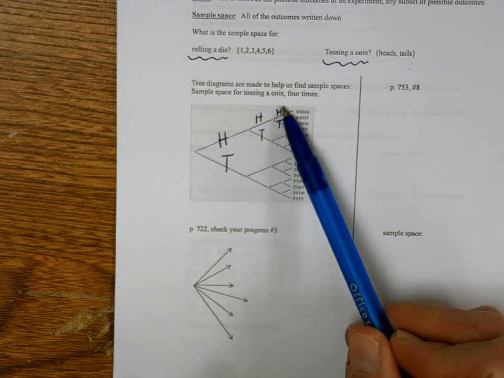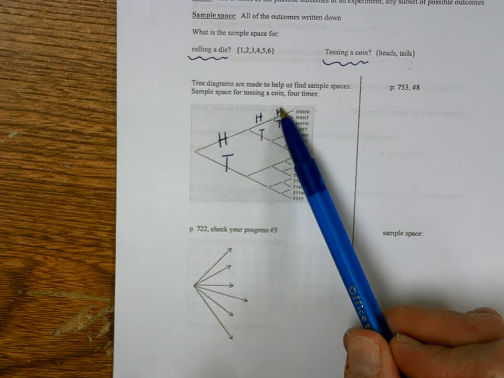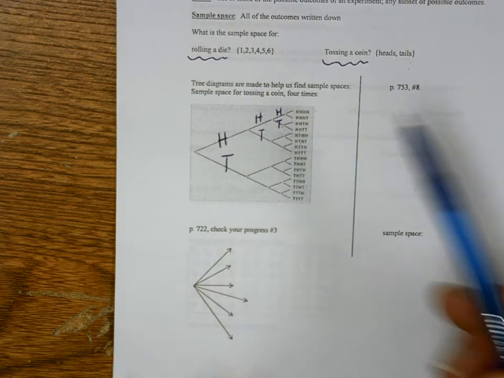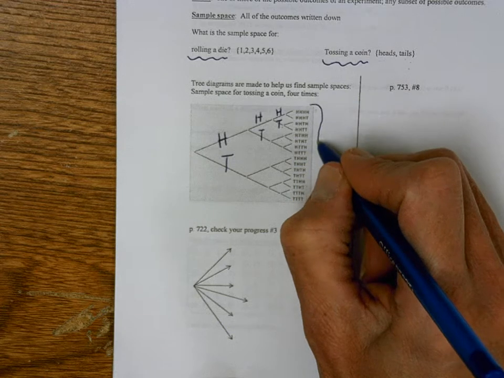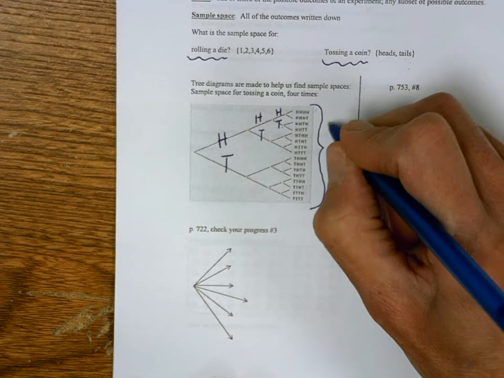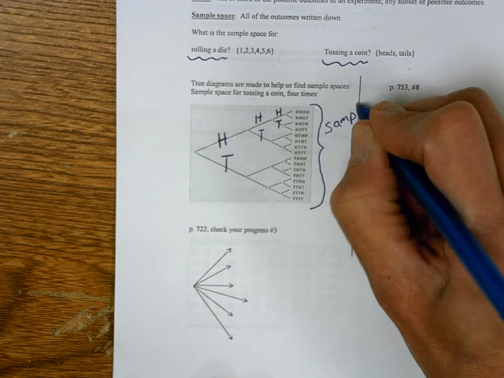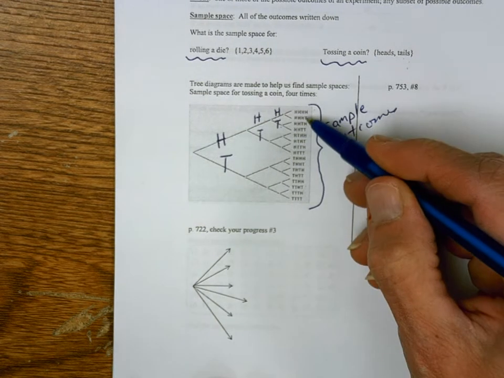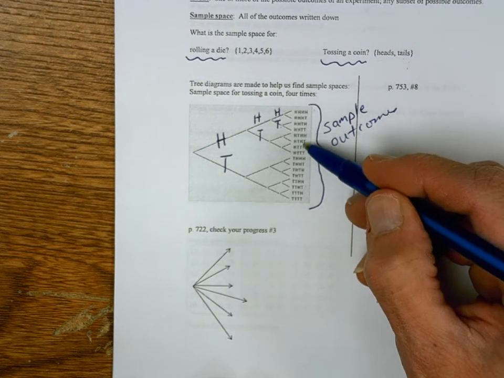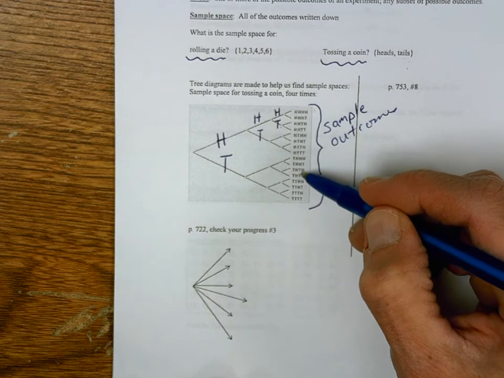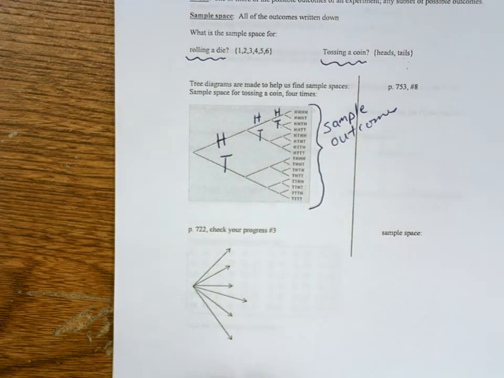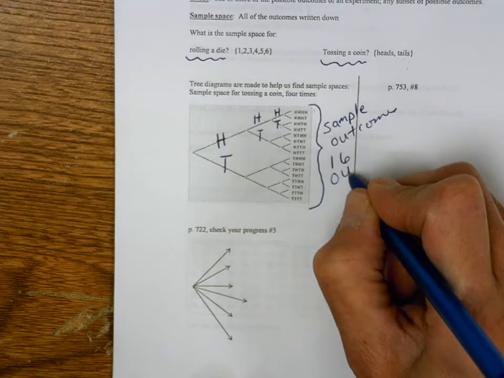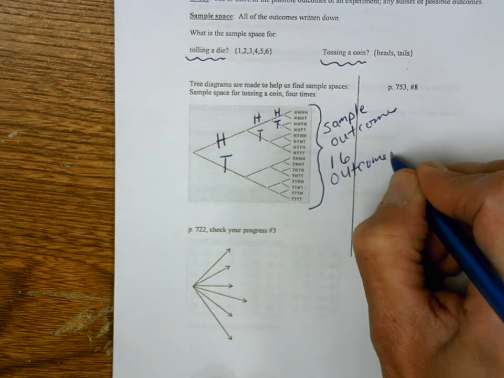See, heads, heads, heads. All right? And then heads, heads, tails. That's how we're getting these. Okay, so right here now, this is our sample space. And we've got, let's count these, 1, 2, 3, 4, 5, 6, 7, 8, 9, 10, 11, 12, 13, 14, 15, 16. So we say our sample space has 16 outcomes.